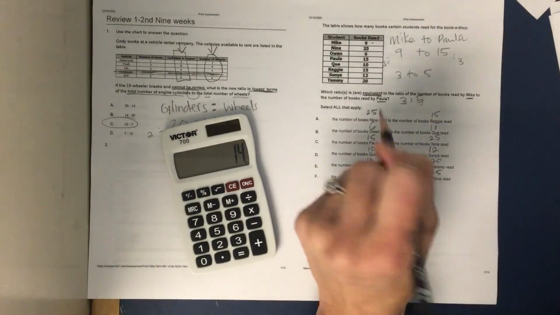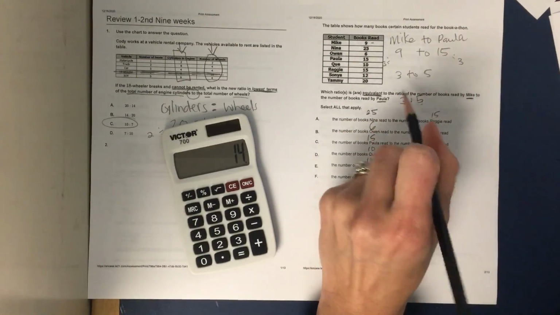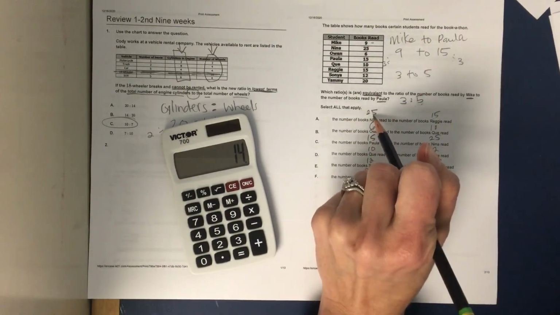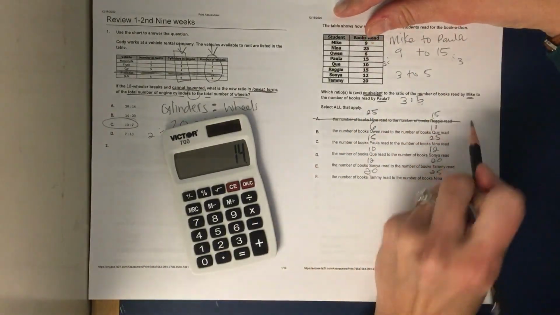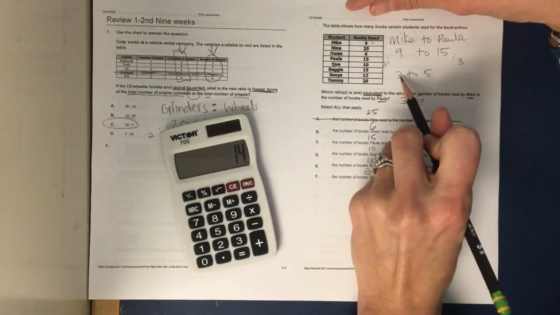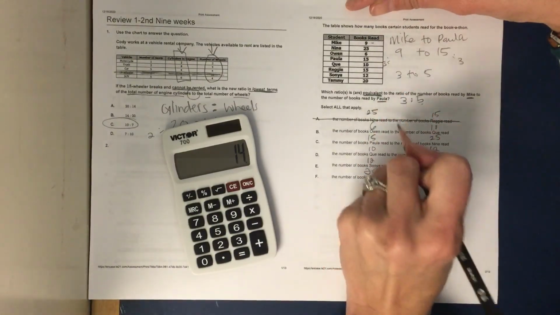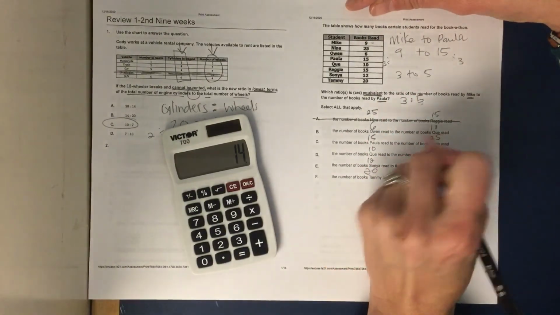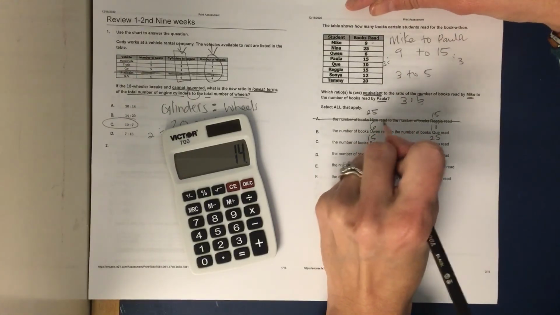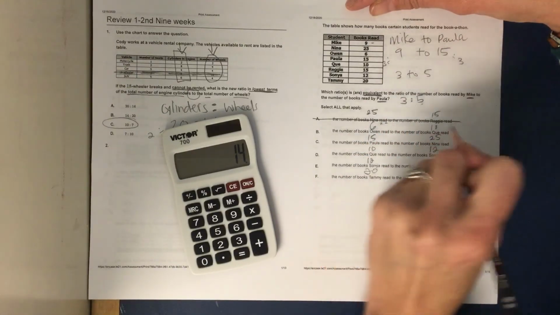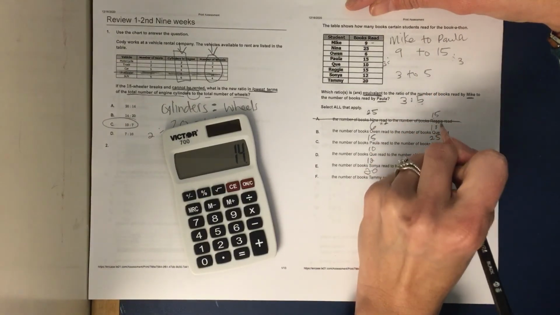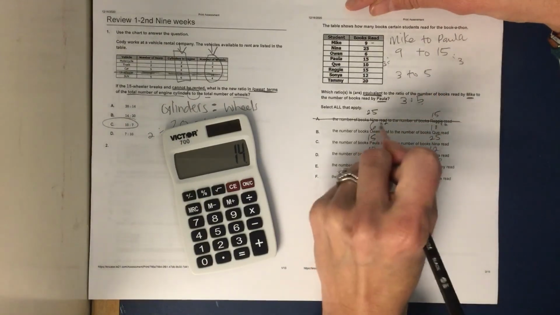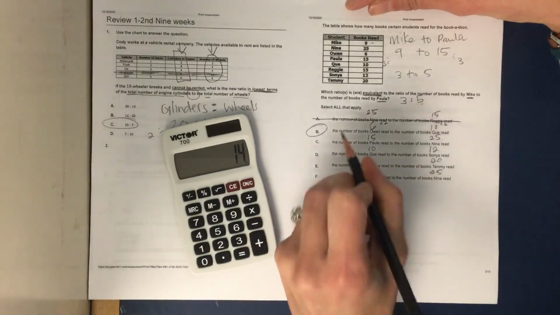So the first one is 25 to 15. So can 3 go into 25? No. 25 is not divisible by 3, so we're going to eliminate it. Will 3 go into 6? 3 will go into 6 2 times, so times 2. Okay, and then 5 into 10. Well, that's also times 2. So since they're both times 2, that is equivalent.